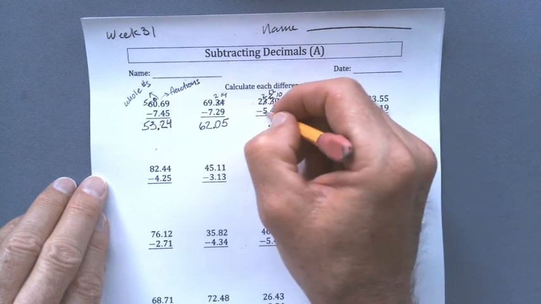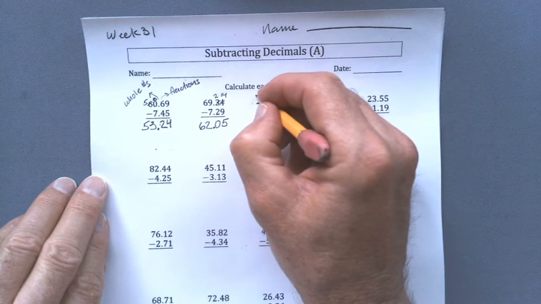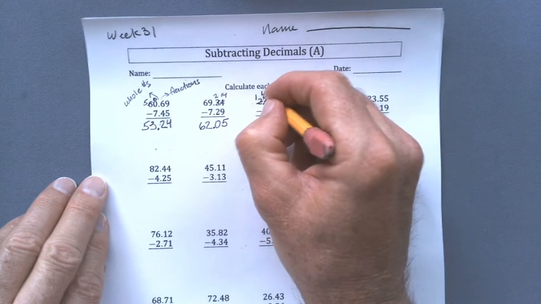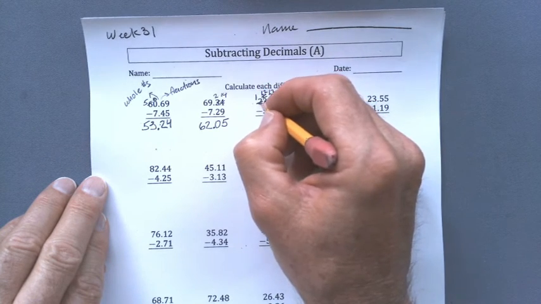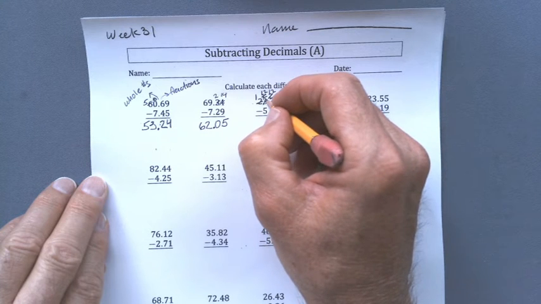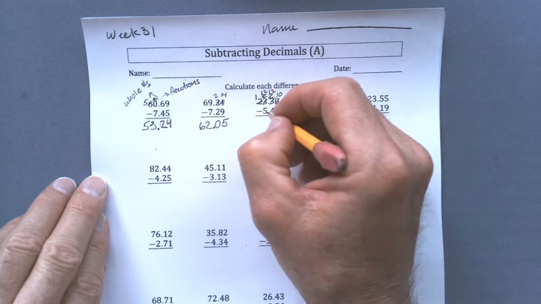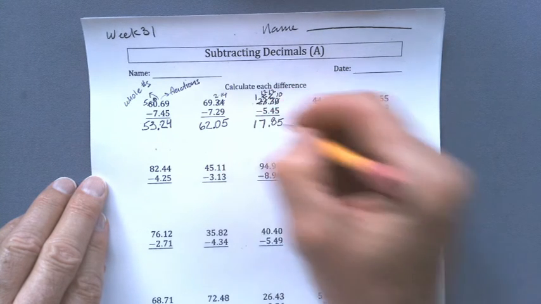And then I have 2 minus 5 again. Oh, I'm going to have to take another one here. And this is going to become 12. So I'm taking one of my 10s, only 1/10. I'm turning it to 10 ones. 12 minus 5 is 7. And I have a 1 here.